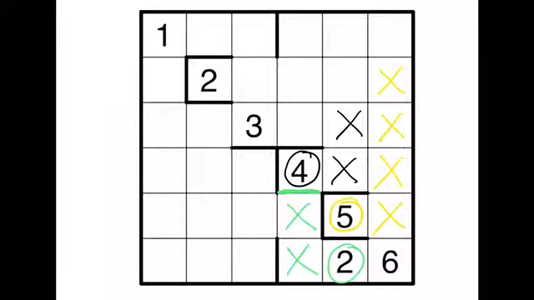So it can't go there, but if yellow goes this way, then the yellow region is closed, and see, black must continue this way, and this breaks the rule that squares in the same region may not be separated by a wall. So this is not the way the yellow region expands. It must be with the 6.